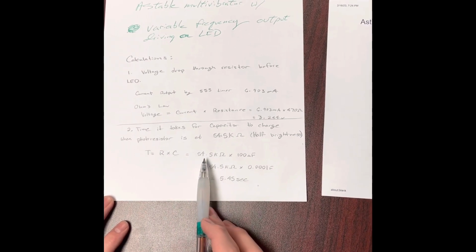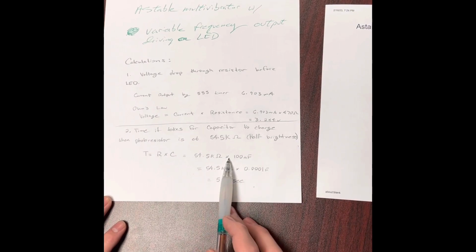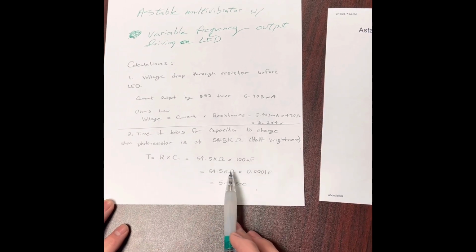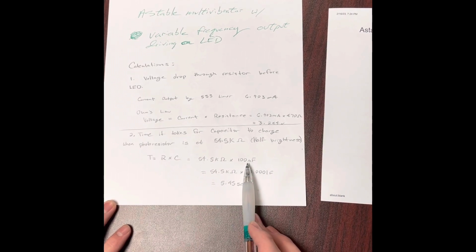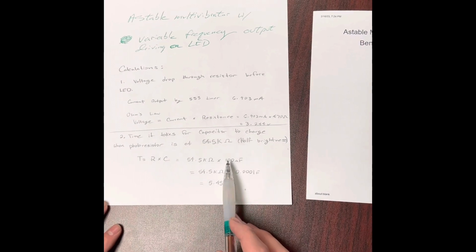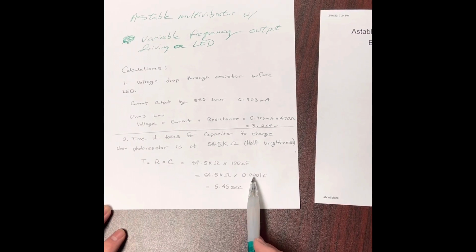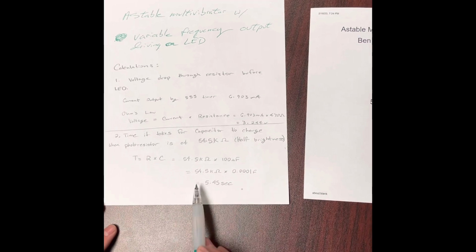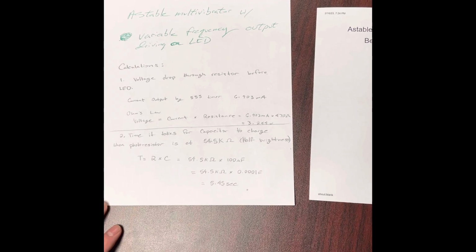If it's 54.5 kilo ohms multiplied by 100 microfarads, so it's 54.5, then you multiply that by 1,000 for kilo ohms, and then you have to take into account microfarads, which is 10 to the negative 6. So you multiply 100 times 10 to the negative 6, which gives you, excuse me, 0.0001 farads, which gives you approximately 5.45 seconds it takes for the capacitor to charge and discharge.